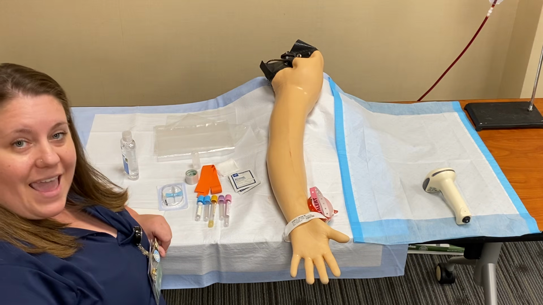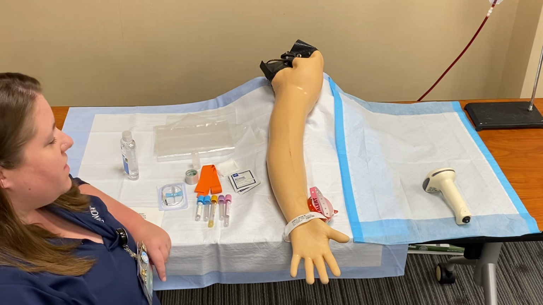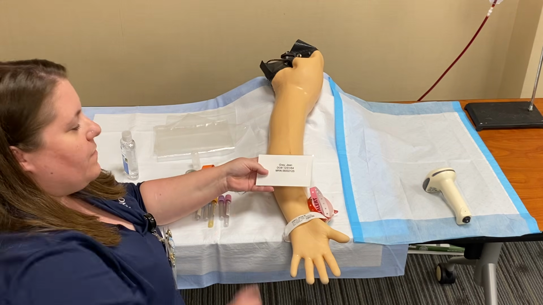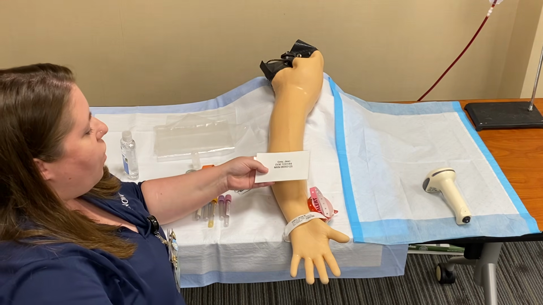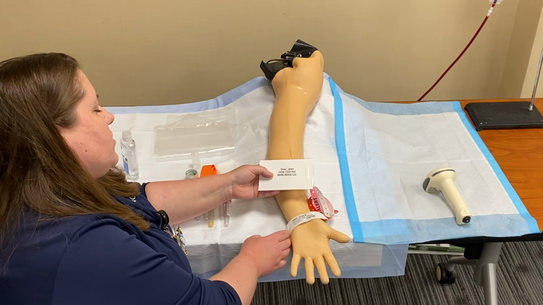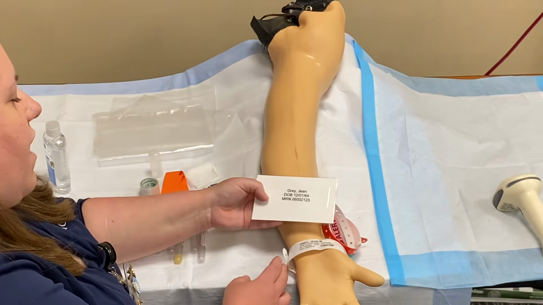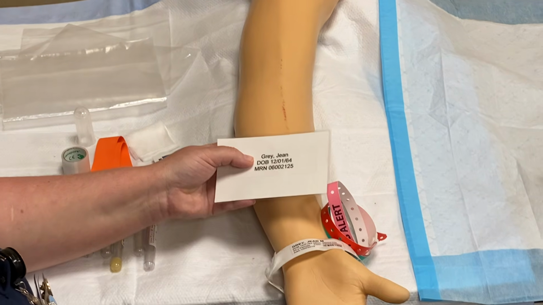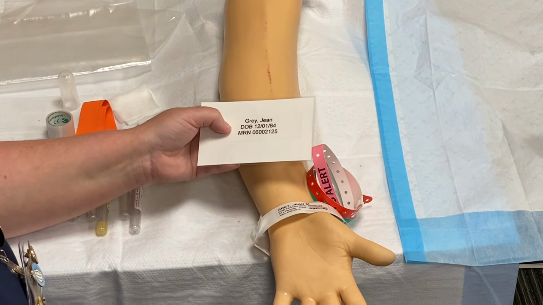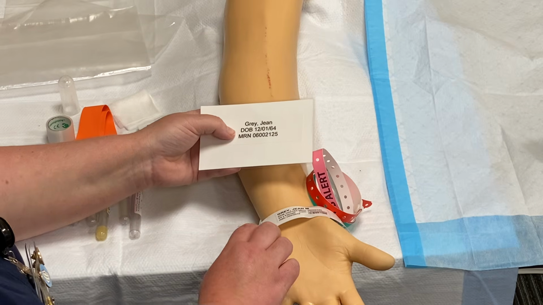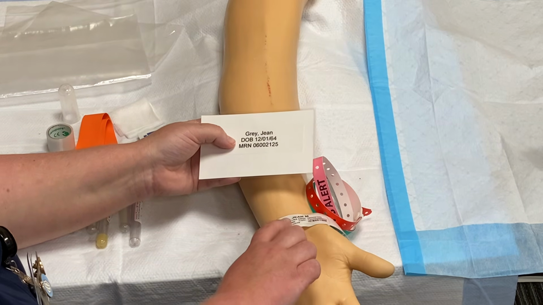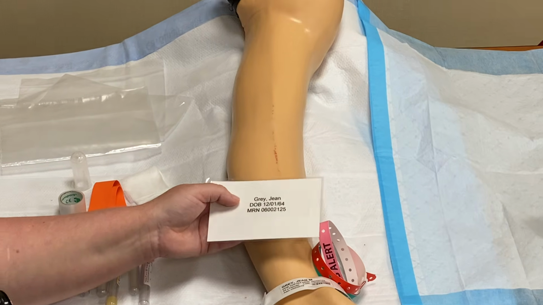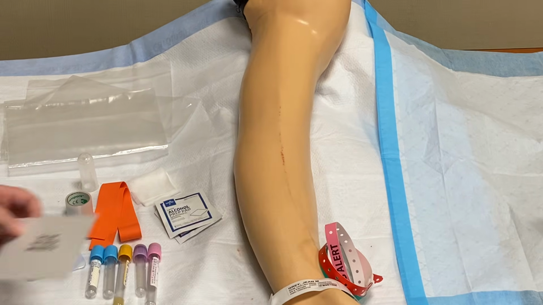So once I've done my AID, I'm going to move on to Ask, Ensure, Verify. I'm going to bring my report sheet, or whatever I'm using to verify her identity, over to her bracelet. I'll ask her to state her name, Jean Gray. I heard her name, I see her name on her bracelet, and I have it on my report sheet. Then I'm going to ask her to verify her birthday, 12/1/64. I hear that, I see it on her bracelet, I see it on my report sheet. So I've made sure to ID my patient correctly.